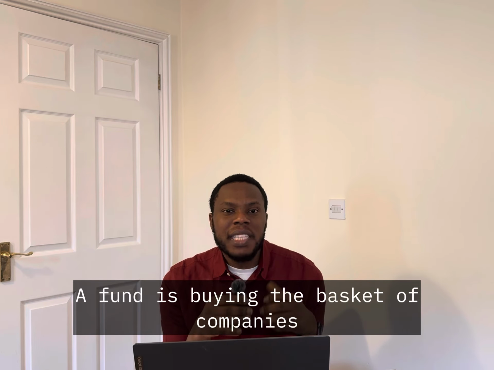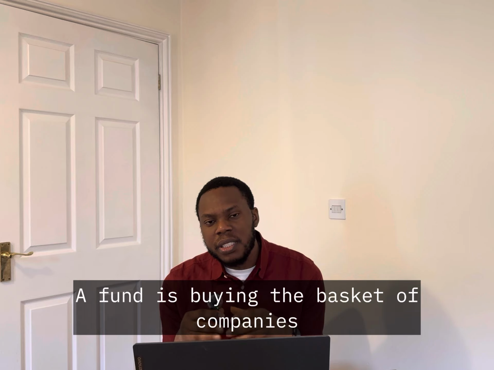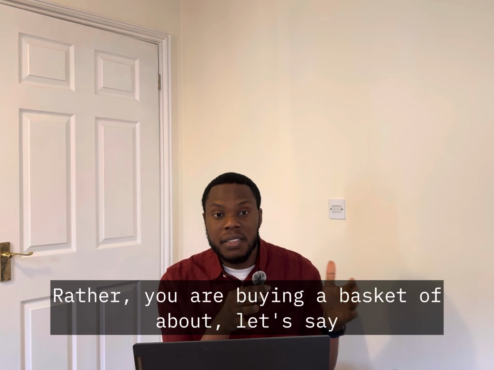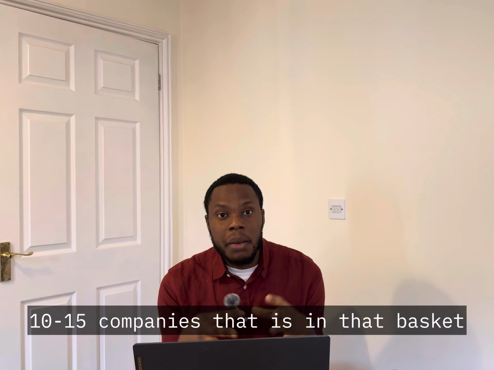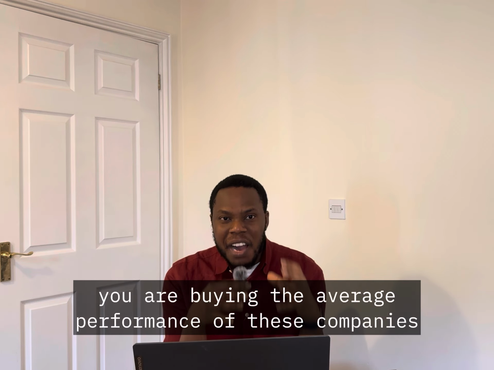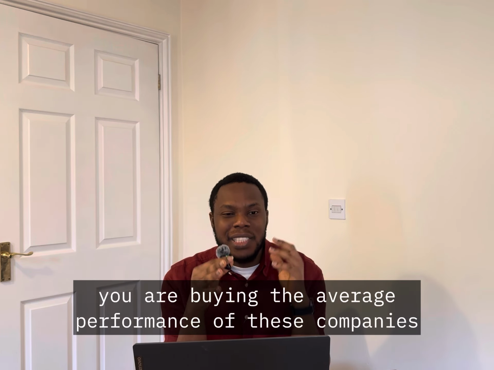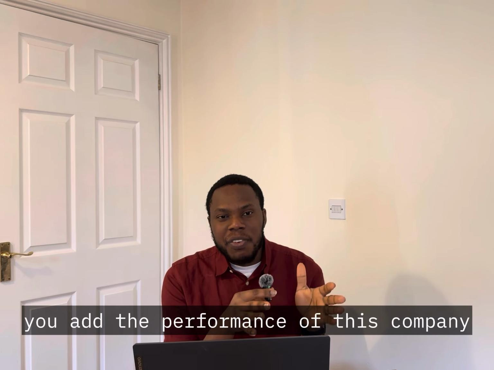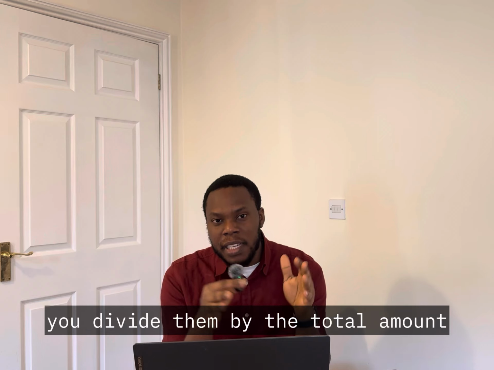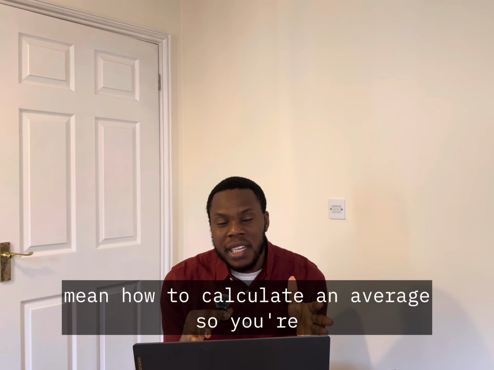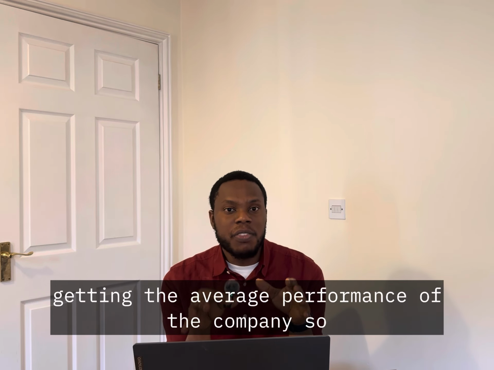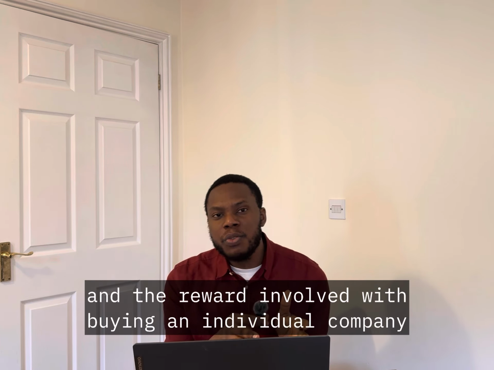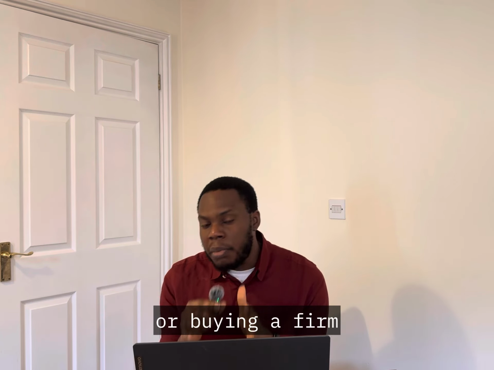A fund is buying a basket of companies. So you're not buying an individual company, rather you're buying a basket of, let's say, 10 or 50 companies. In other words, you're buying the average performance of these companies. If you have 50 companies, you add the performance of each company and divide by the total number, which is how to calculate an average. So you're getting the average performance of the companies. That's the risk and the reward involved with buying an individual company or buying a fund.